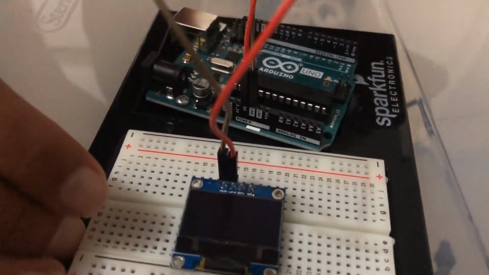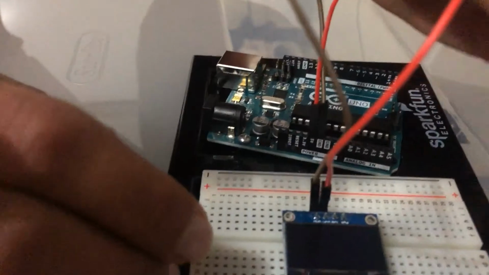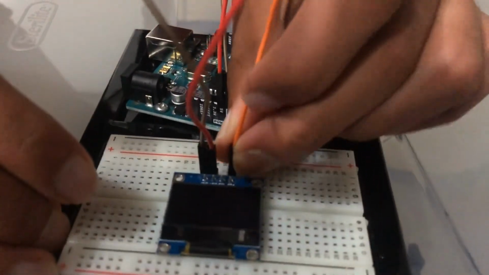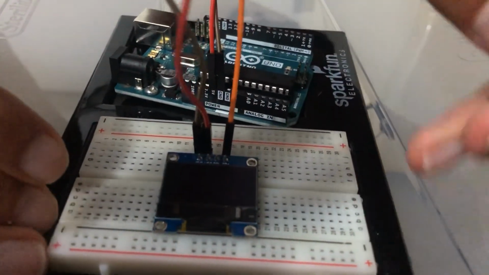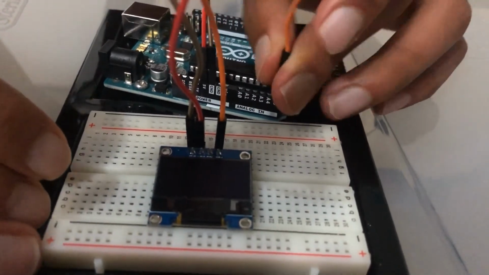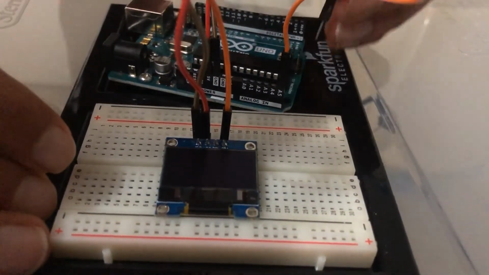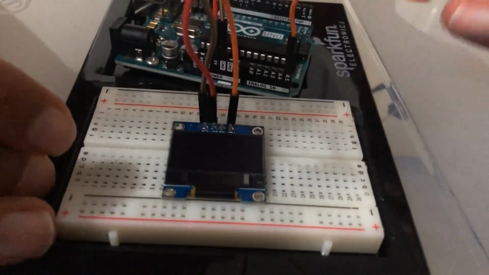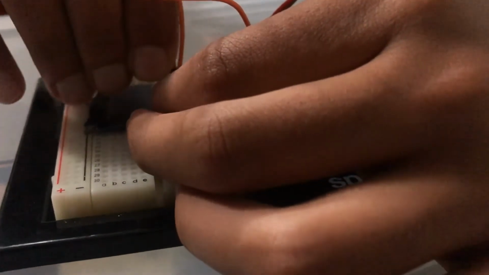And then I would like you to connect the other two serial pins to the analog pins of the Arduino board, because they're going to be receiving analog waves. And let me just connect this wire really quick, and I'm almost done.